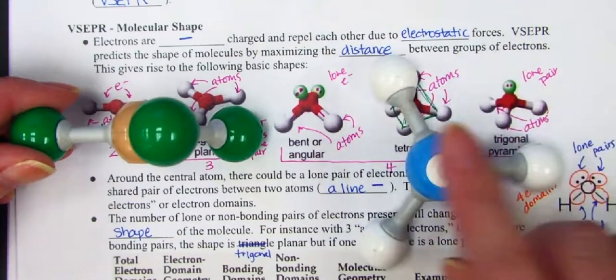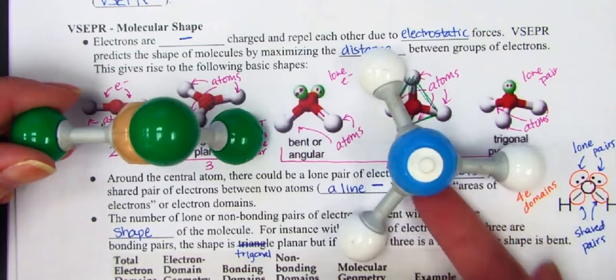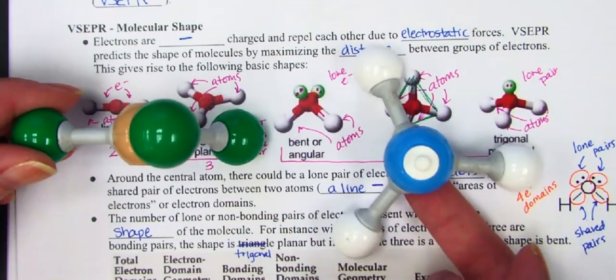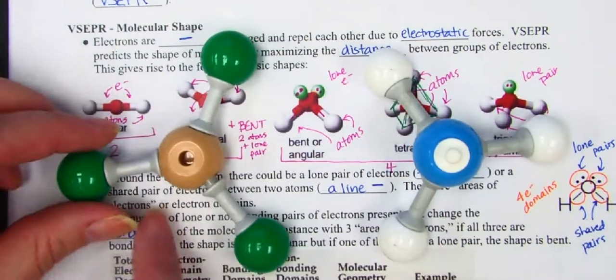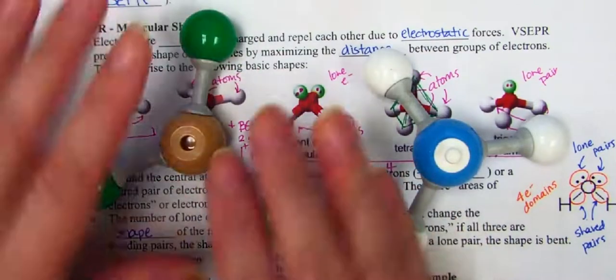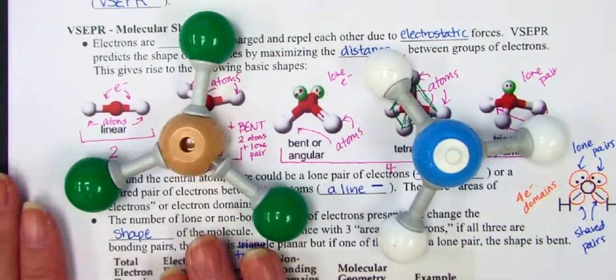If I put it back down, there's space right under here because the blue one is not touching the surface. Whereas with this one, all the atoms are touching the same surface. They're on the same plane.